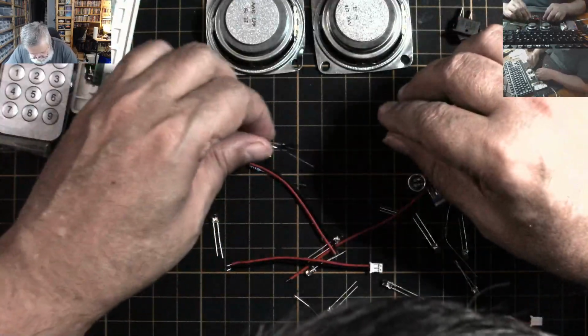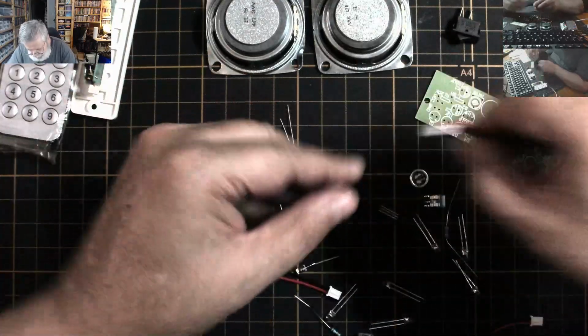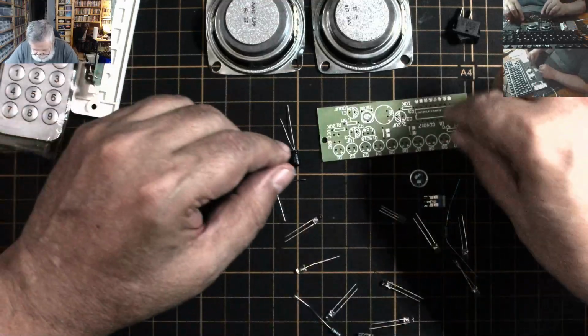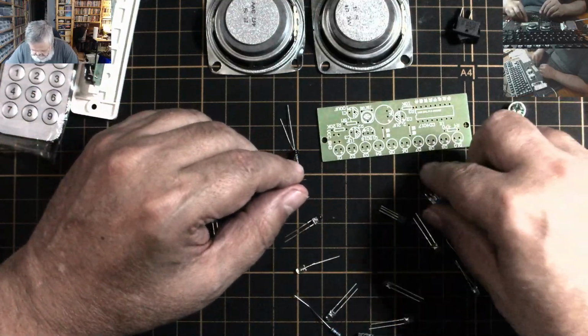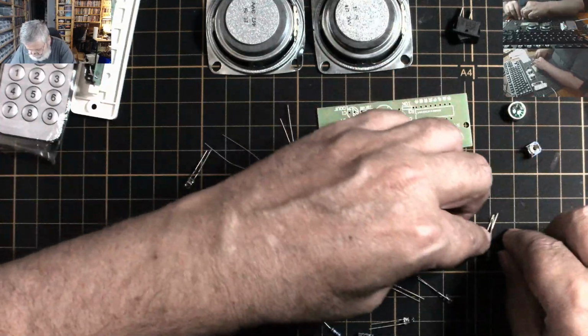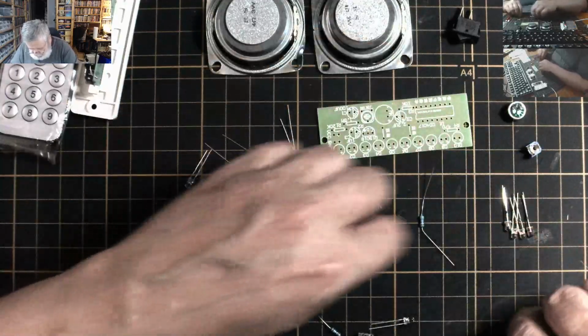Power switch, speakers, wire cables, circuit board, LEDs, lots of LEDs.